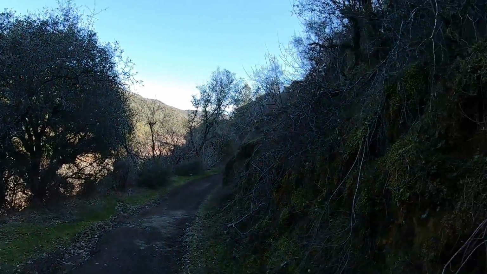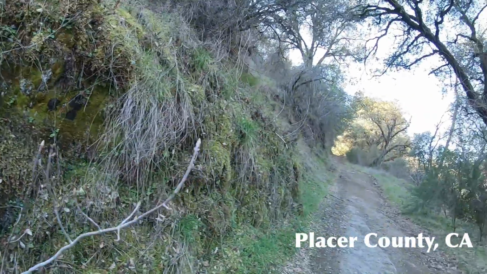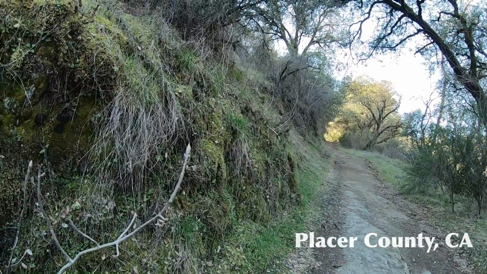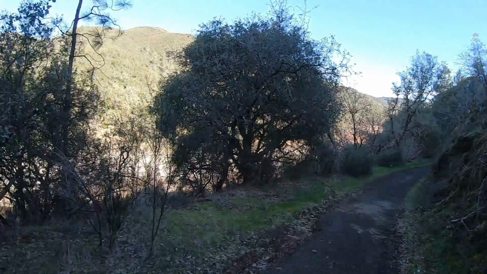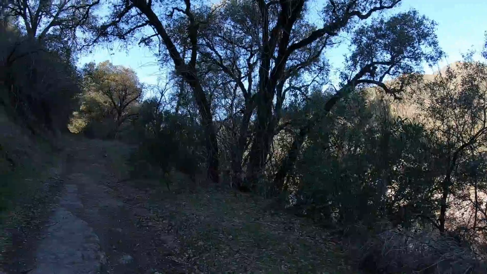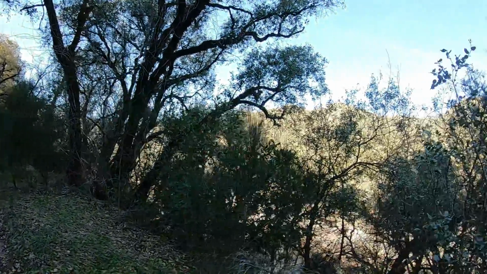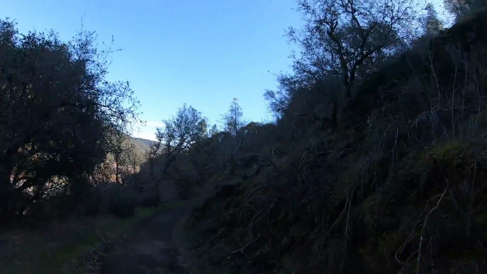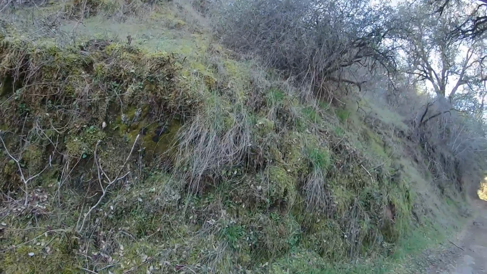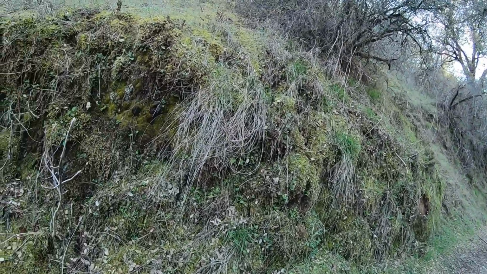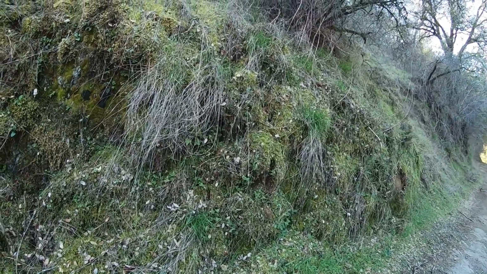All right, today got me a little fascinated with hillsides and slopes, particularly disturbed slopes. I'm out here in a canyon in Northern California, basically at the foothills of the Sierra Nevada. I don't know if you went to school in California, you probably heard of the Sierra Nevada. That's where all them big mountains are towards the east.